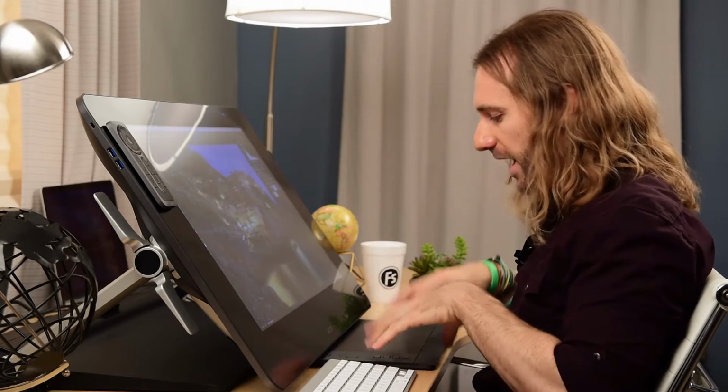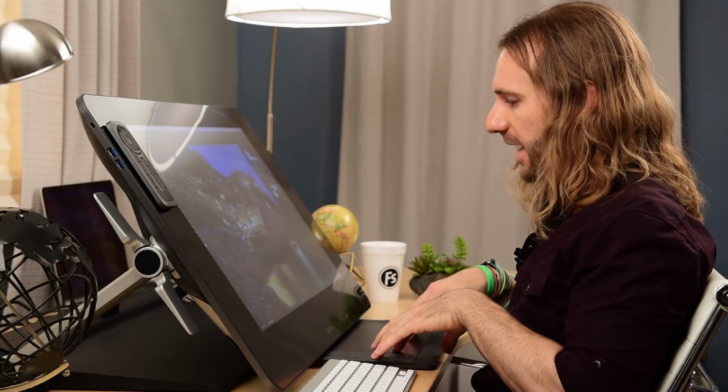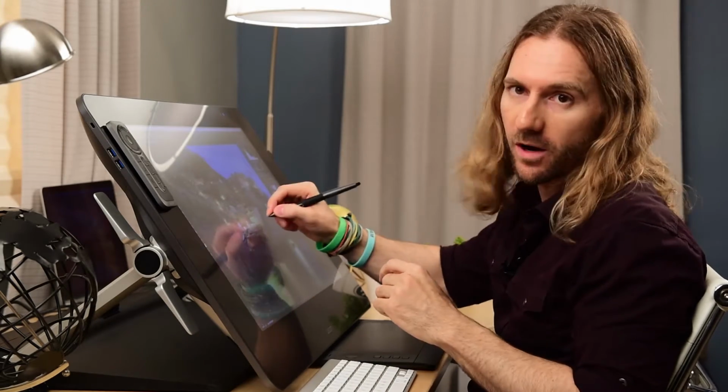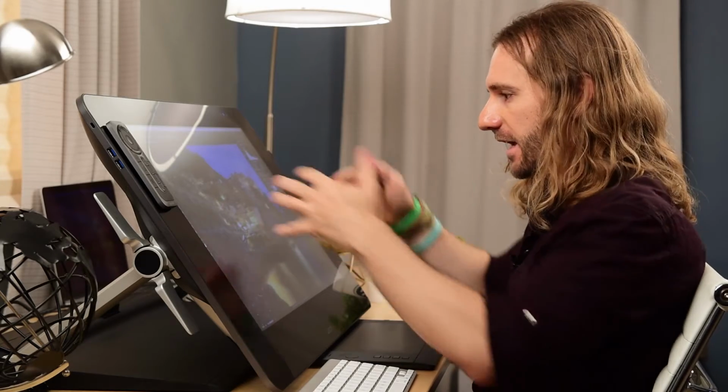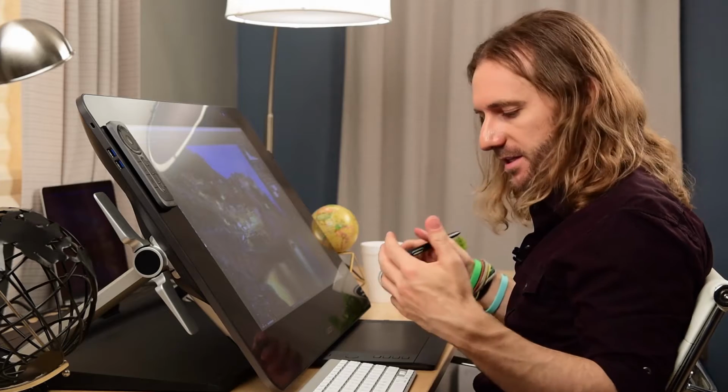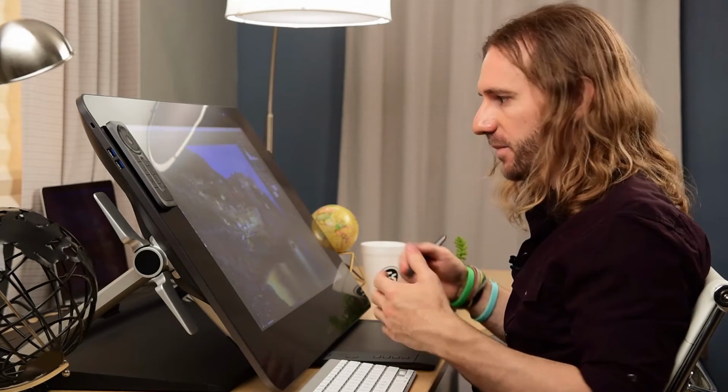Just keep in mind that if you buy one of these tablets, and then you just go to a friend's house and they happen to have a Cintiq, it's not going to work on that. So the Pro Pen works on everything, and everything backwards compatible from that. But basically, these are all the devices that I'm going to be using powered by Wacom.